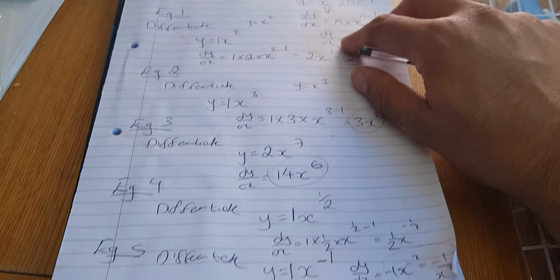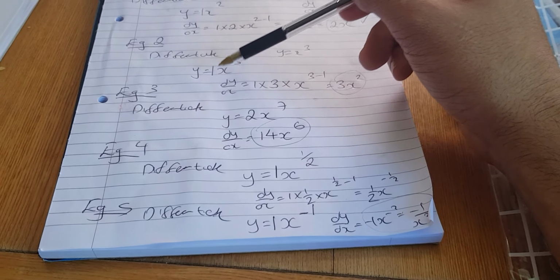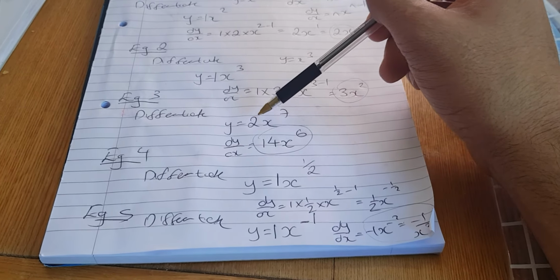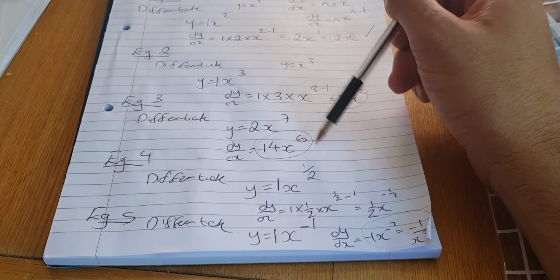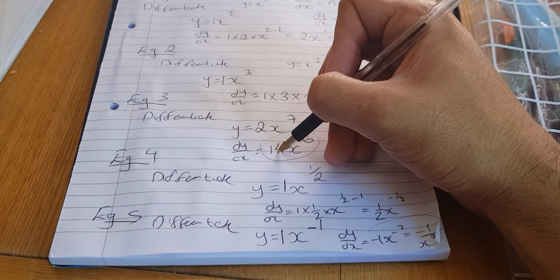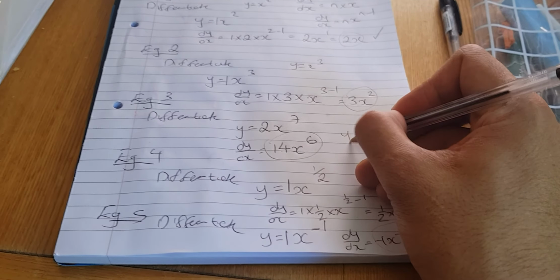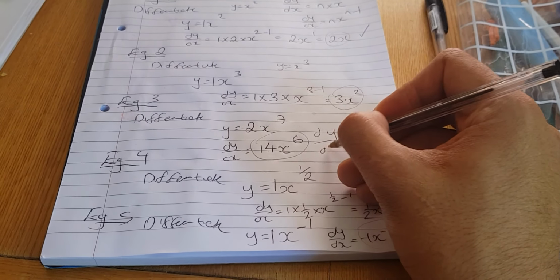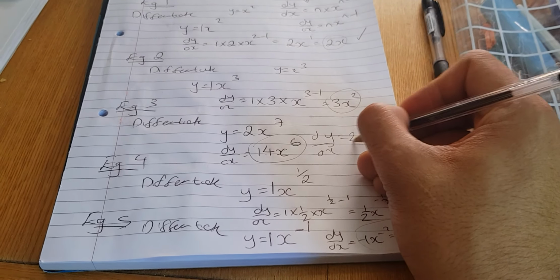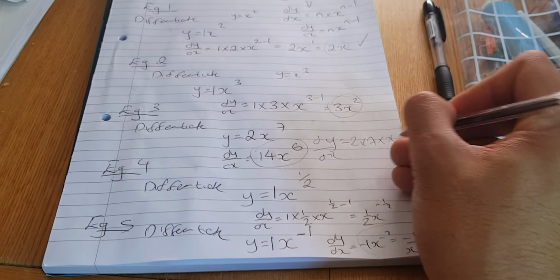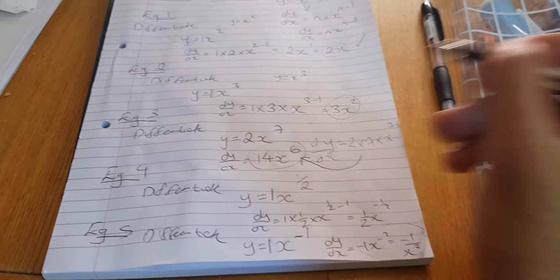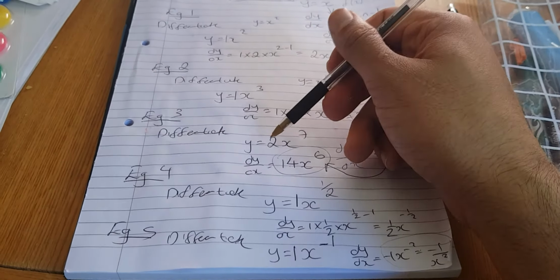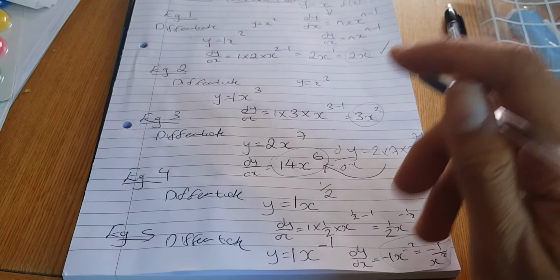Example 3. y is equal to 2x to the power of 7. dy by dx is equal to 14x to the power of 6. So it's 2 times 7, which is 14. If you want the workings, dy by dx is 2 times 7 times x to the 7 minus 1, which gives us that as our answer. 2 times 7 is 14, 7 minus 1 is 6.